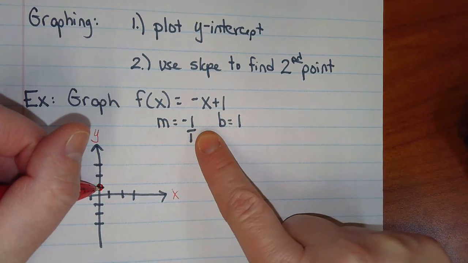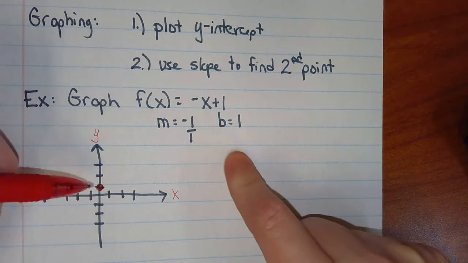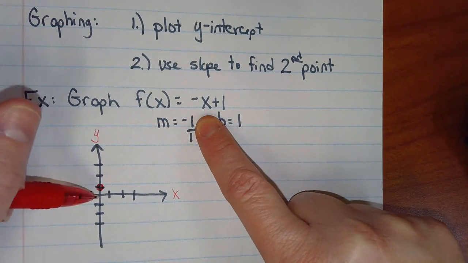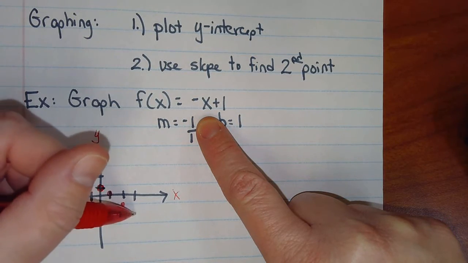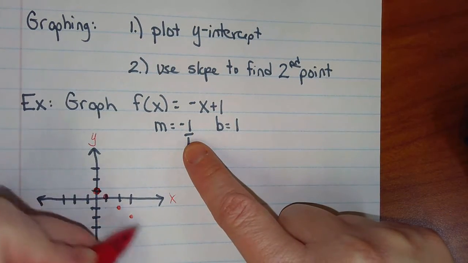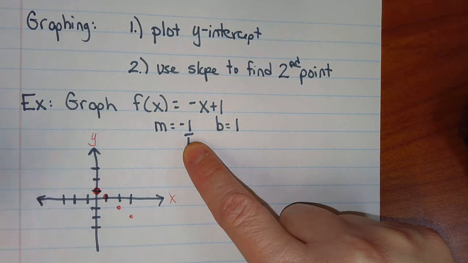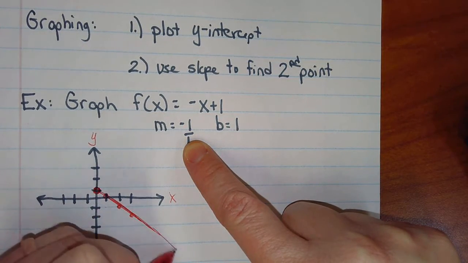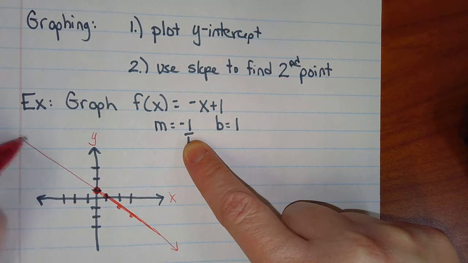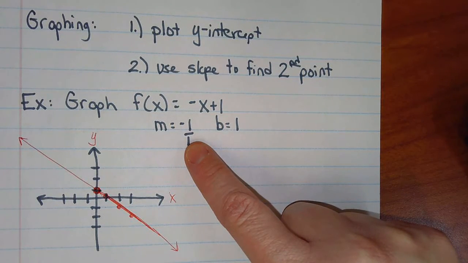Now I have a slope of -1/1. So that means from my y-intercept, I go down 1, right 1, down 1, right 1, down 1, right 1. So it's negative, which means my line should be going down from left to right, and it is. And then you just play connect the dots. Ooh, that's bad. And there's what your line should look like.